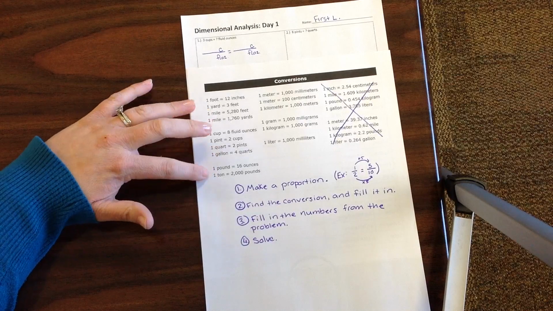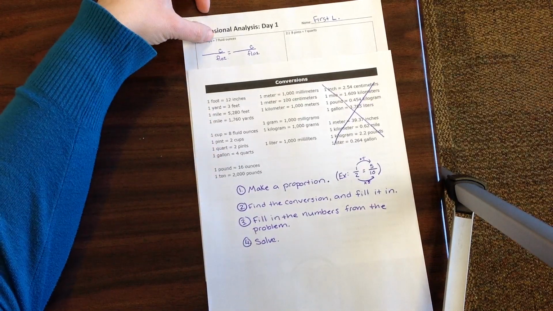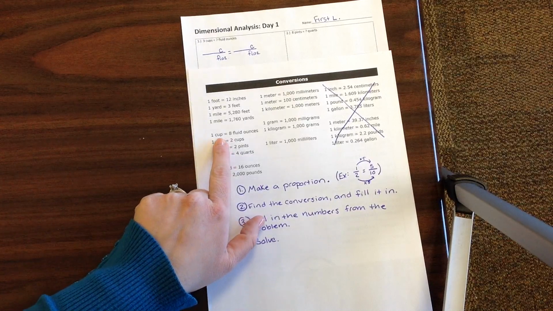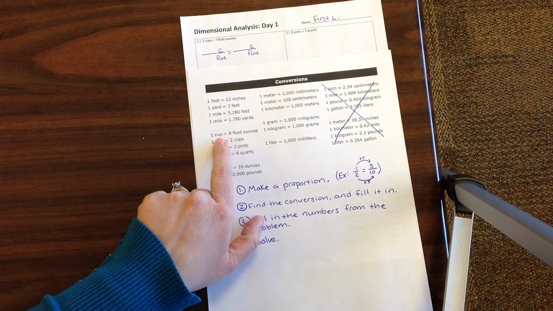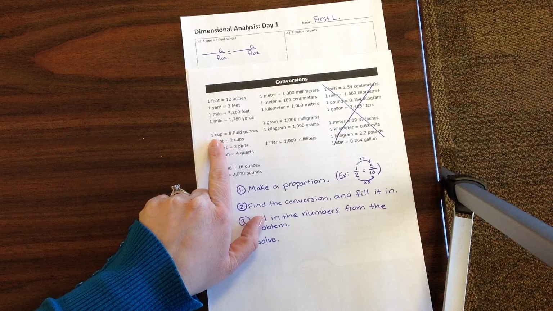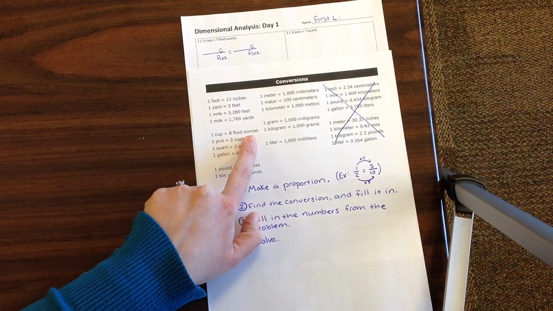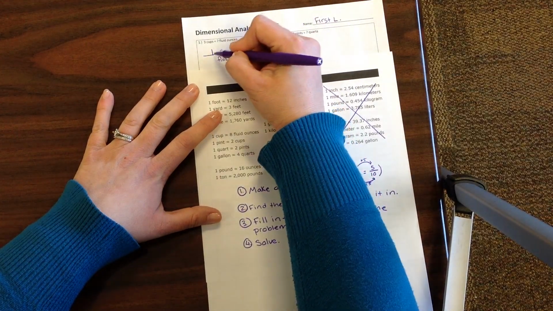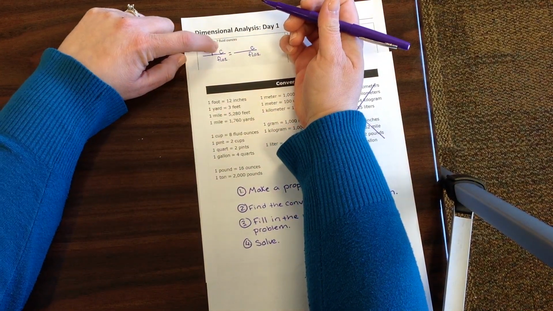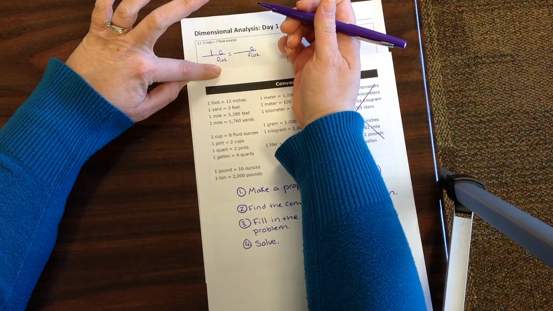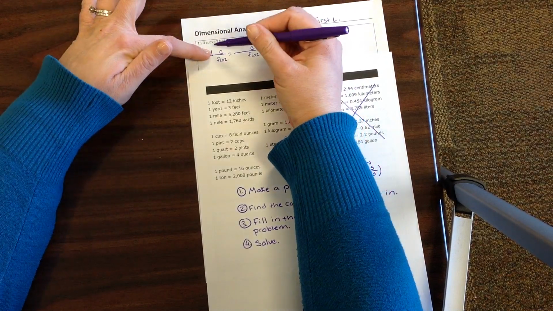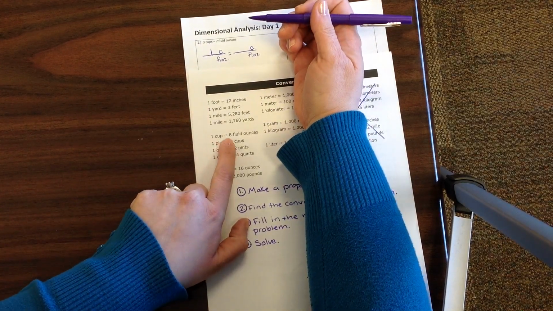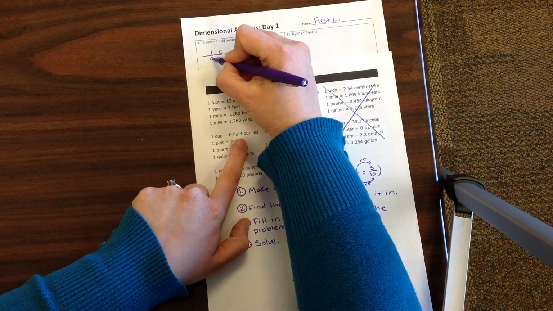Step 2, find the conversion and fill it in. Okay, so now I have to go to my conversions. I'm looking for cups and fluid ounces. I see it right here, cups and fluid ounces. It turns out that 1 cup makes 8 fluid ounces. So I'm going to come up here and fill that conversion in, 1 cup, and I have to put the 1 with the cup. So if I had chosen to put cups on the bottom, I would have had to put the 1 in the denominator as well. So back to the conversion, 1 cup is 8 fluid ounces.